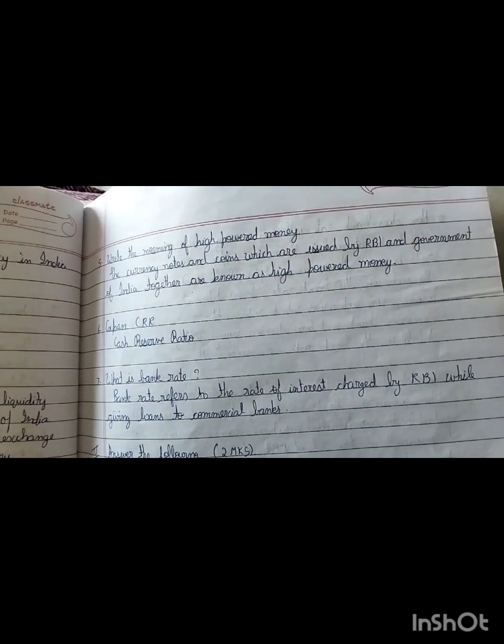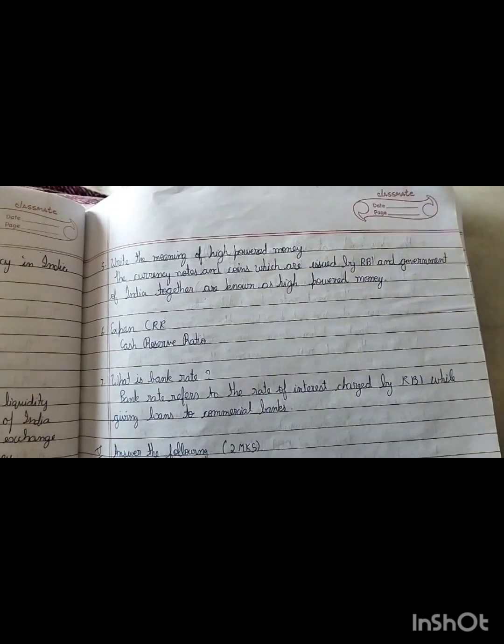So what is high powered money? The notes and coins that are issued by the RBI and Government of India together is known as high powered money. CRR is cash reserve ratio. Bank rate is the rate of interest charged by RBI while giving loans to commercial banks.